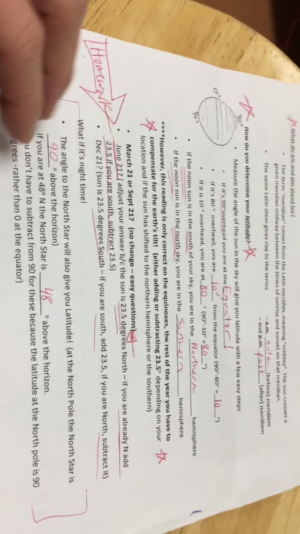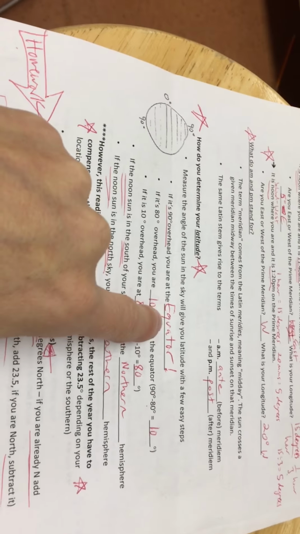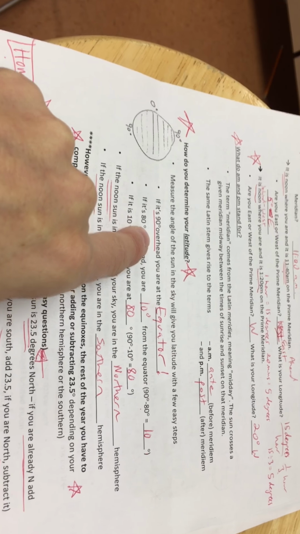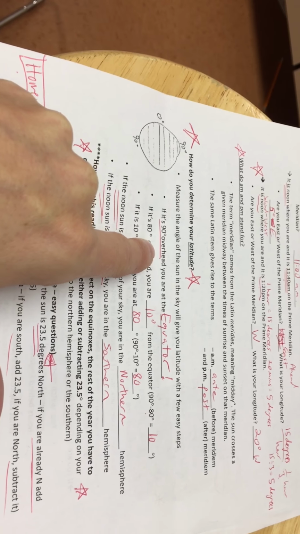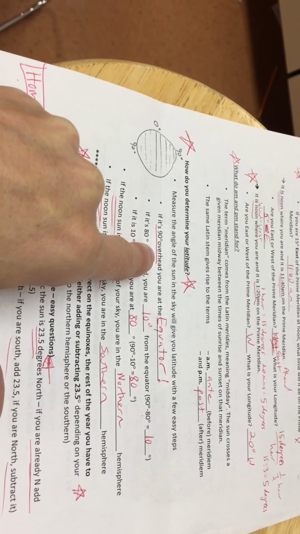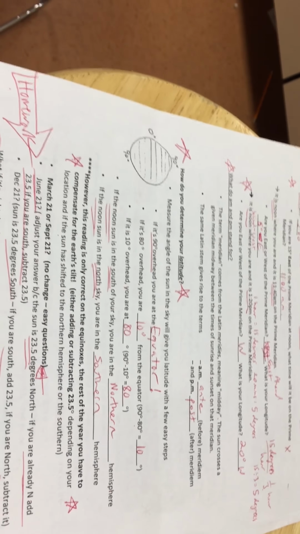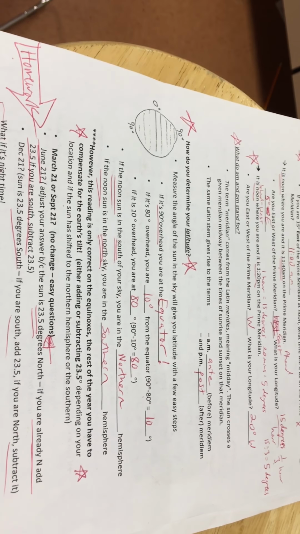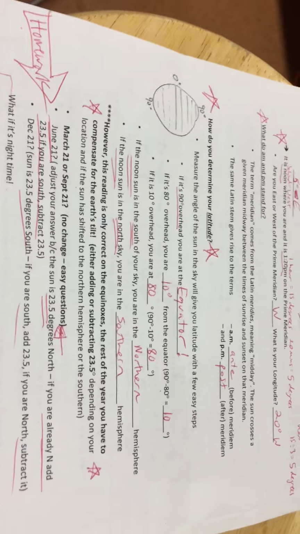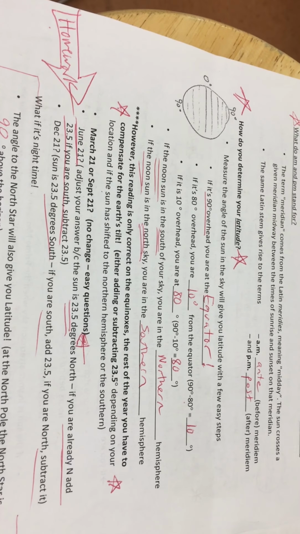For latitude, it's a little bit different. And remember, in these notes, we talked about the equator being where you would expect to see the sun 90 degrees overhead. Only on the equinox, though. This will shift on the summer solstice. It'll shift up to the Tropic of Cancer. On the winter solstice, for us, it'll shift to the Tropic of Capricorn.